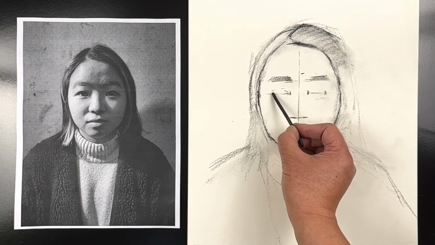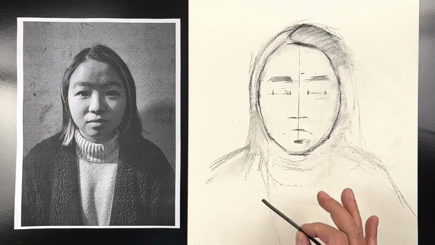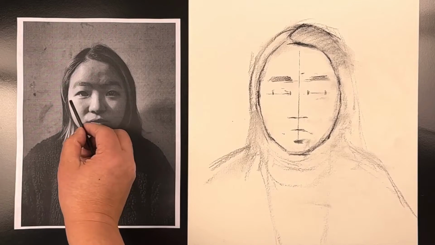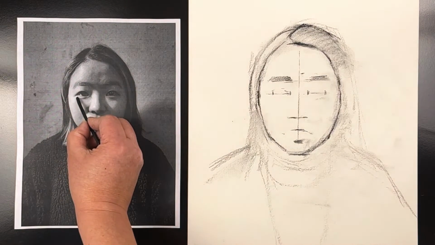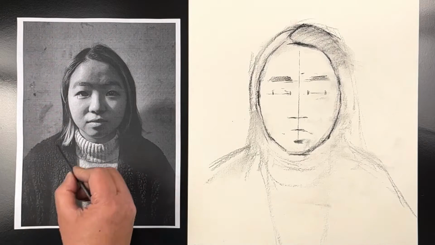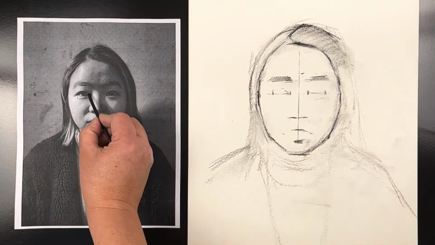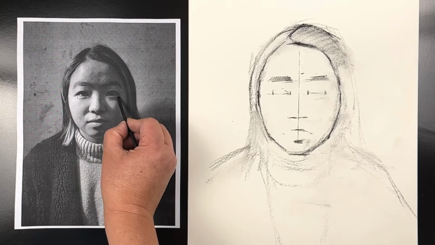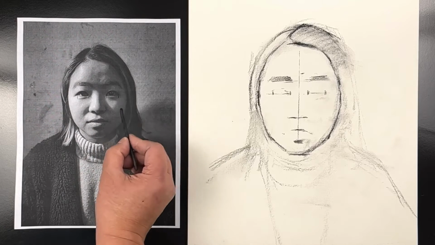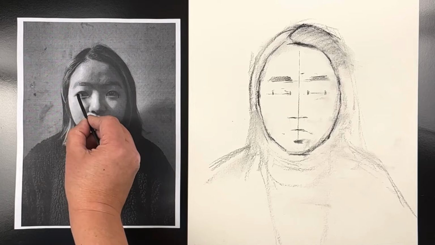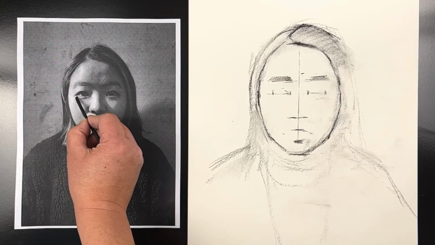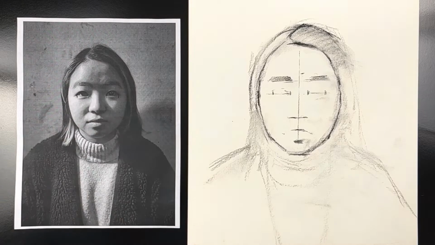But for this, it's not the same. Let's take a look here. The corner of the eye right here, and this corner of the eye right here, and this corner of the eye right here, the corner of the eye right over here. So you can see both sides are a little bit smaller than one eye space.